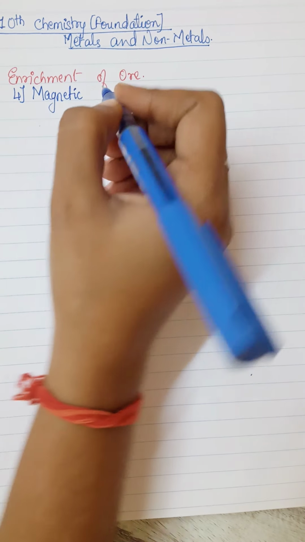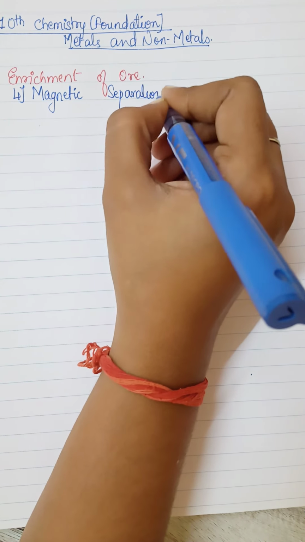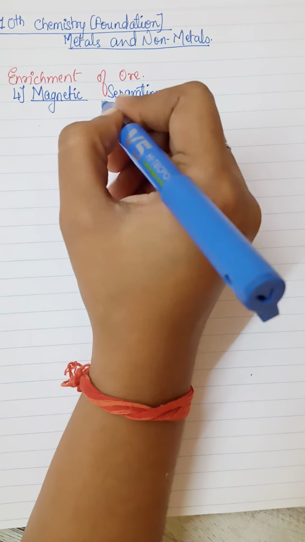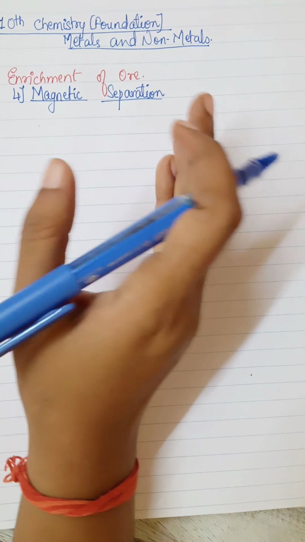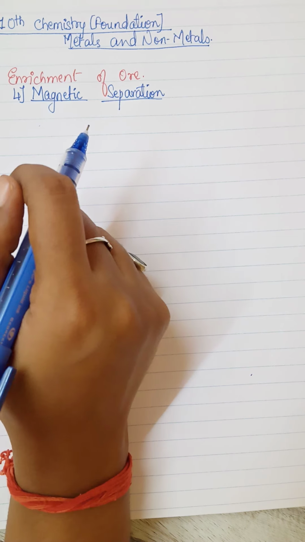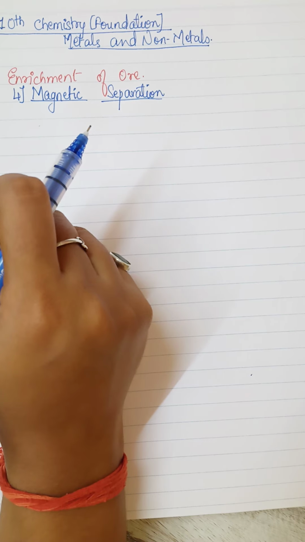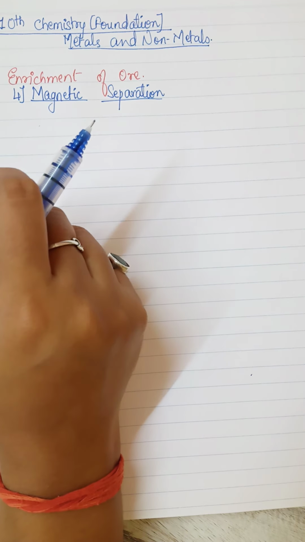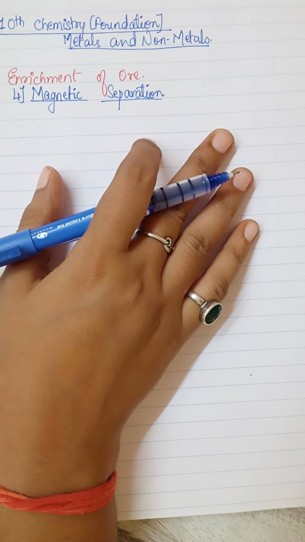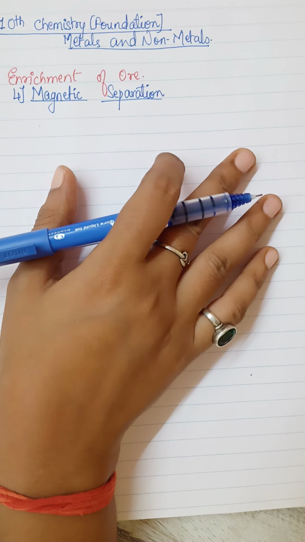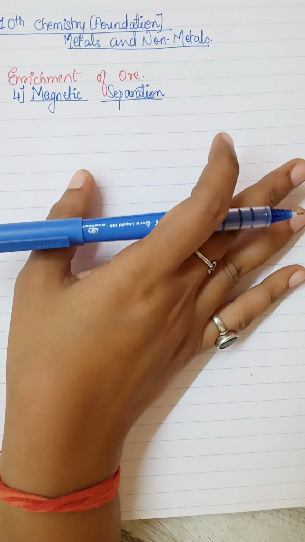Magnetic separation. So in magnetic separation, what do we do? Basically, we have already seen these things. We use a magnetic wheel. Why do we use a magnetic wheel? Basically, we use the magnetic property of the ore, because ore contains metal, and metals do have magnetic property, and since they have magnetic property they can be easily removed with the help of a magnet. So we can easily separate them from the gangue.